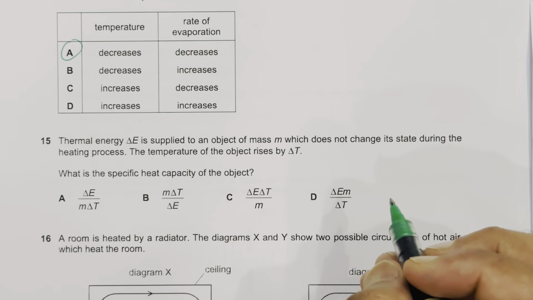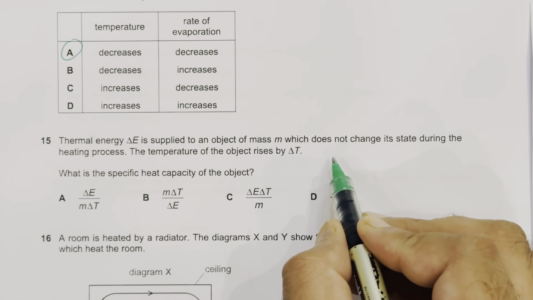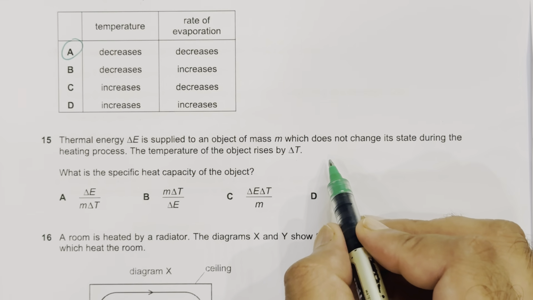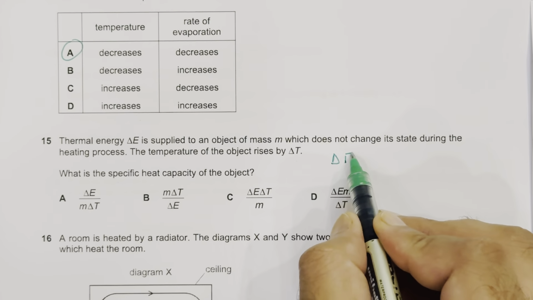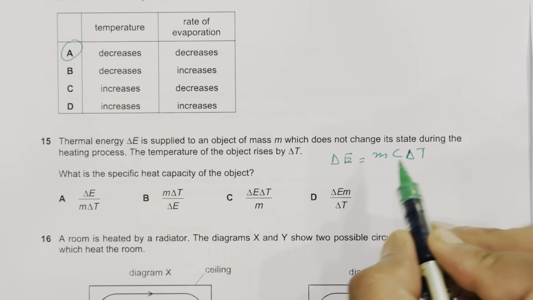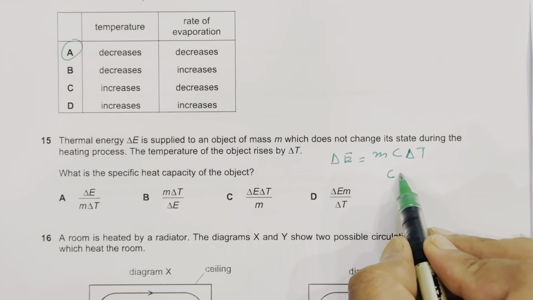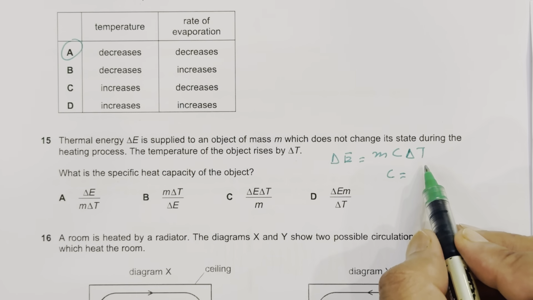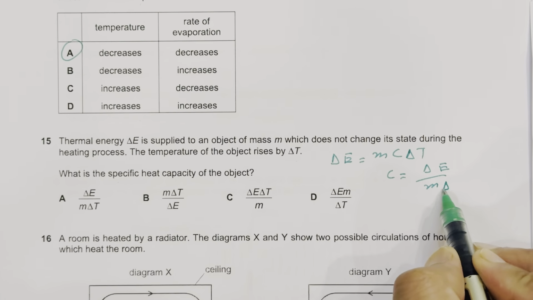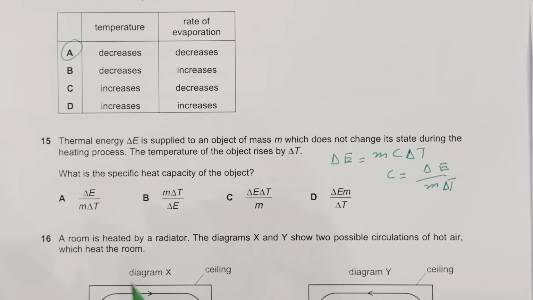Again, this is a testing of our formulas, and we know that delta Q or delta E is equal to MC delta T, and we're gonna get C from here, delta E over M delta T. So option number A is the right answer over here. Moving to question number 16.